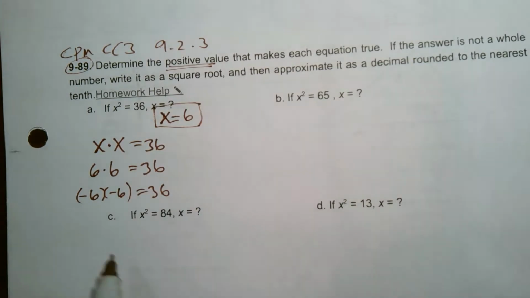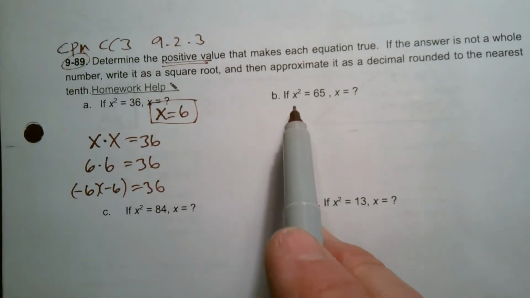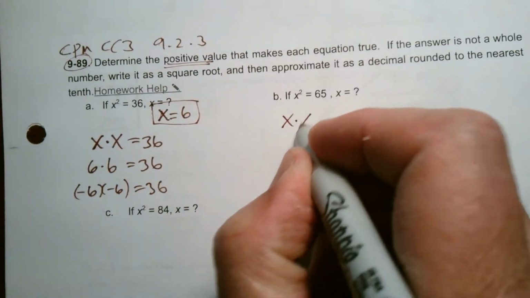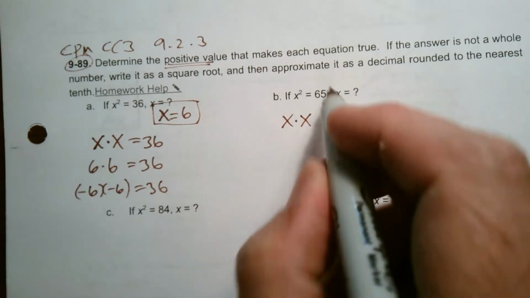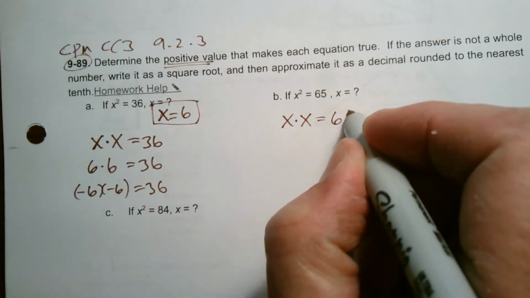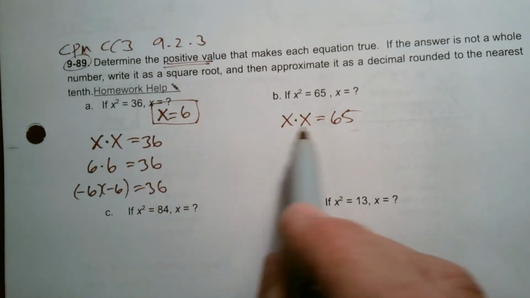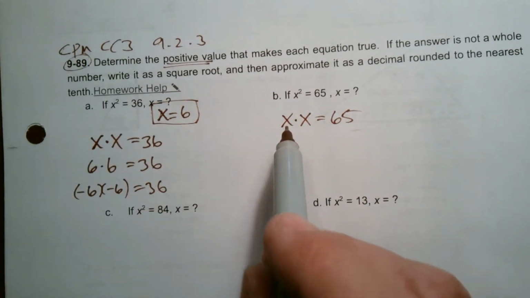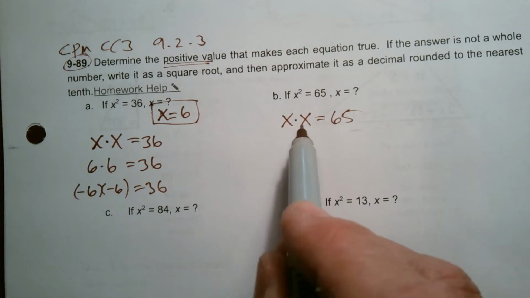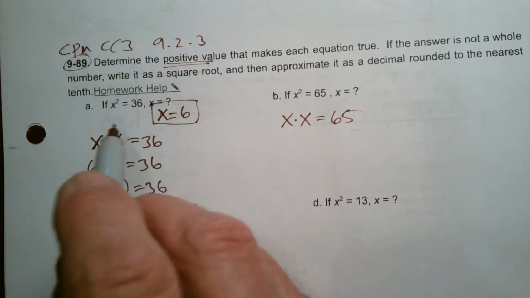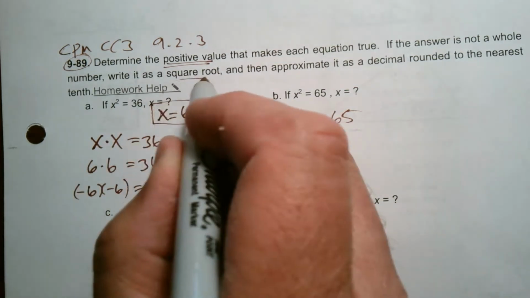Now if I go to B, again, I'm looking for the same number that multiplies twice to be 65. There isn't exactly one whole number that gives you 65. The concept is square root.